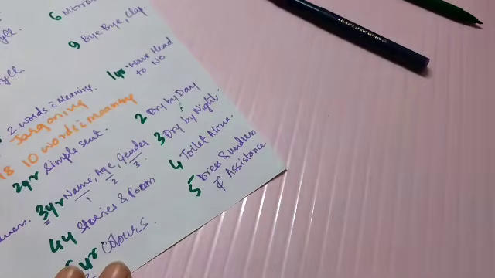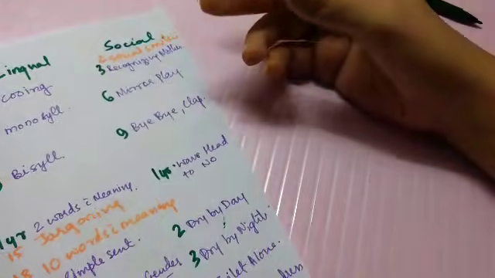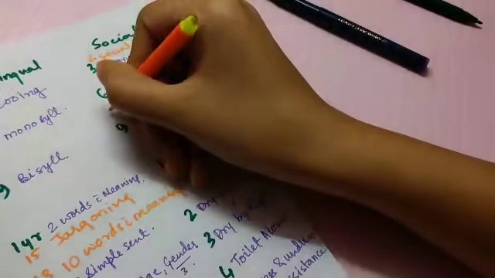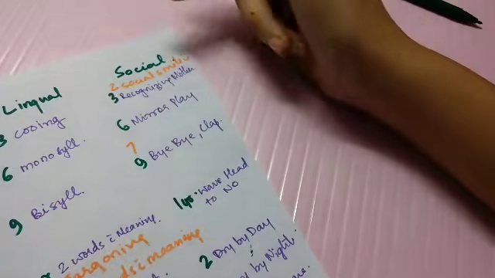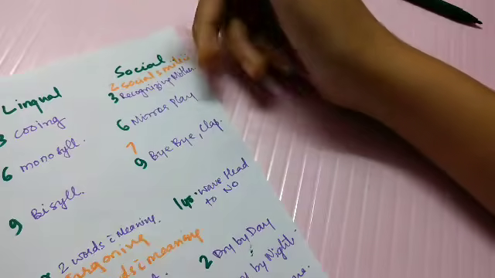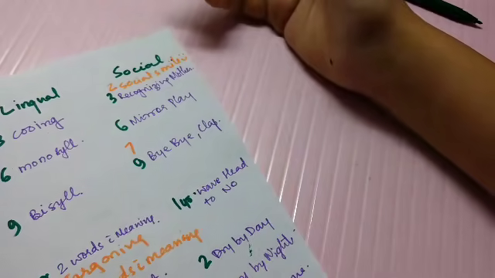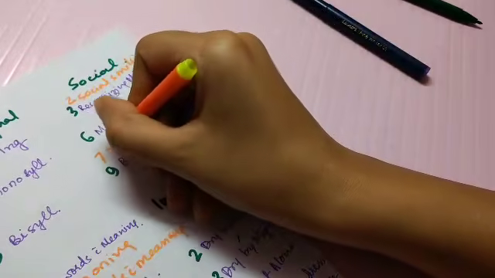So coming back to the add-ons in the social milestone list, there's one thing at 7 months. At 3 months they start recognizing mother. At 6 months they start playing with the mirror, identifying themselves. And then comes the matter of strangers. They develop stranger anxiety at 7 months.